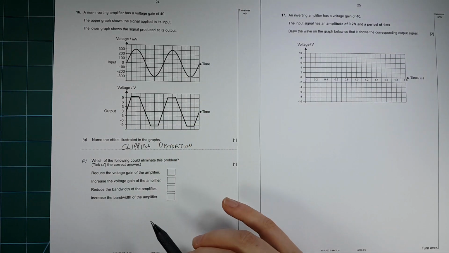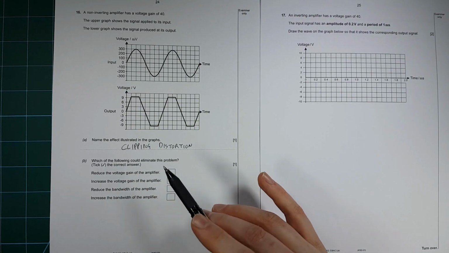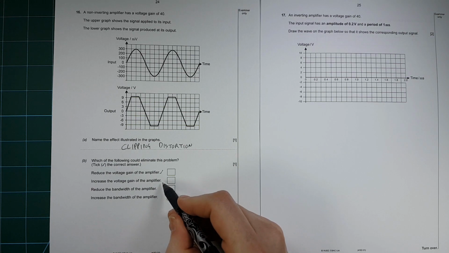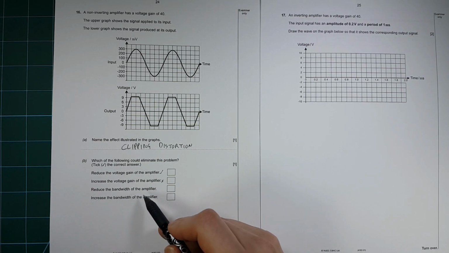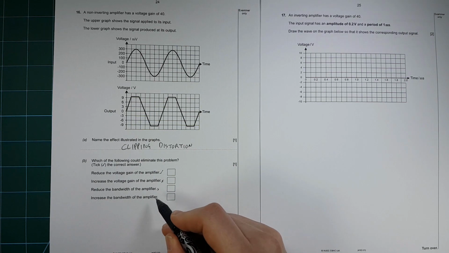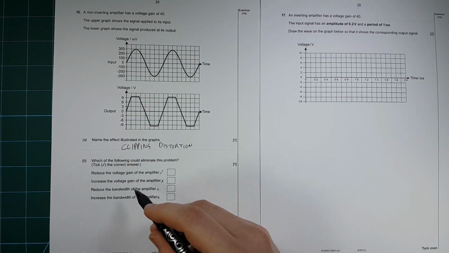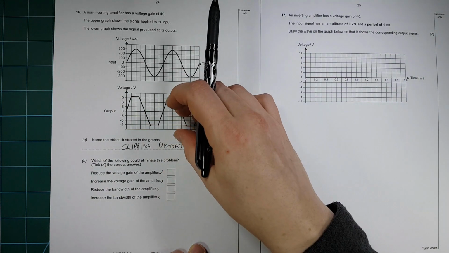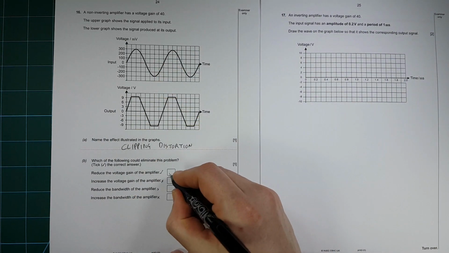Which of the following could eliminate this problem? Reduce the voltage gain of the amplifier, well that would work. Increase the voltage gain of the amplifier, no, that would make it worse. Reduce the bandwidth of the amplifier, that would have no real effect. Increase the bandwidth, no. It's not a bandwidth problem, it's that you're hitting the power rails here. So you can reduce the gain or increase the power rails, so it's that one there.